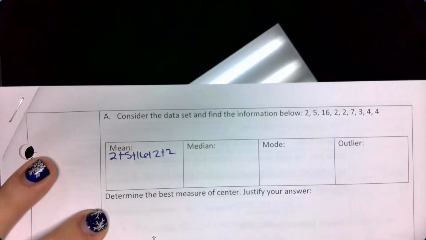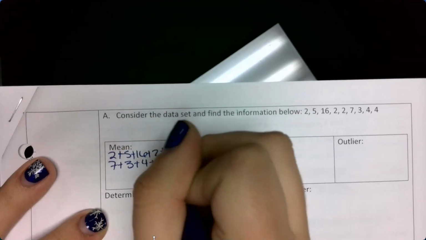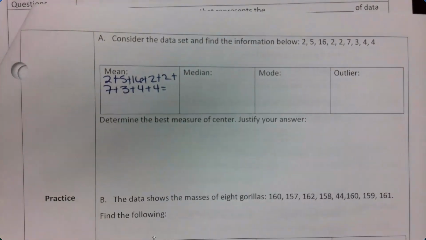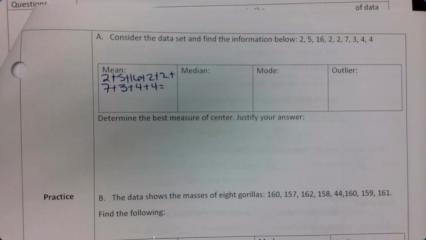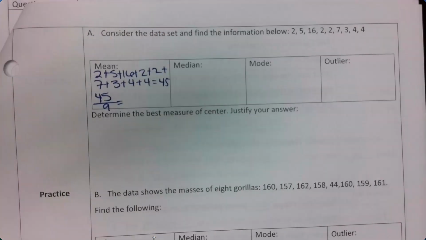I'm going to add all of them together. What do I get when I add all of these together? Okay, and then how many total numbers did I have? So 45 divided by 9 is?